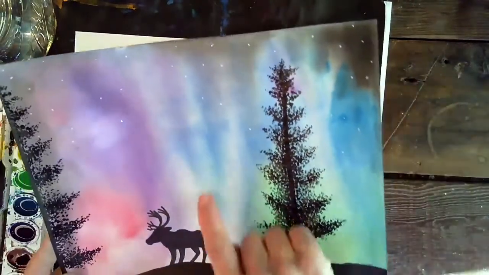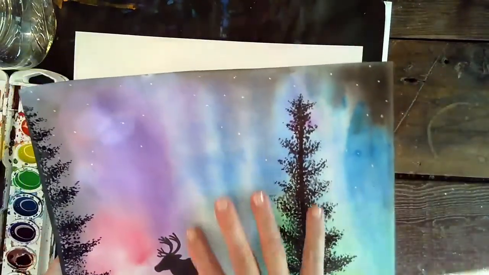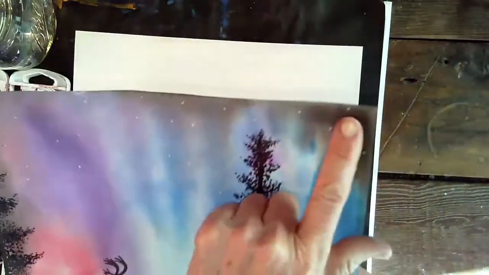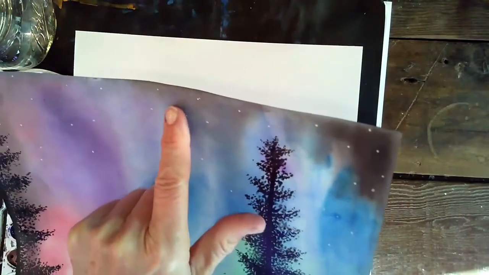And then what we can do is let some of the lighter colors flow in. Wait till you see how we're going to do this. It's going to be so much fun. Plus, if you have a little bit of black, then you can go in and add some cool white stars later.